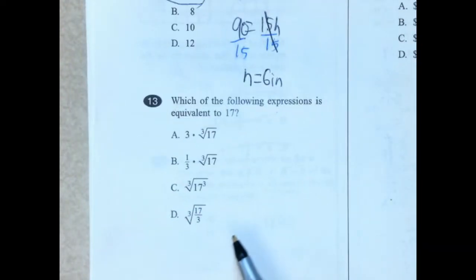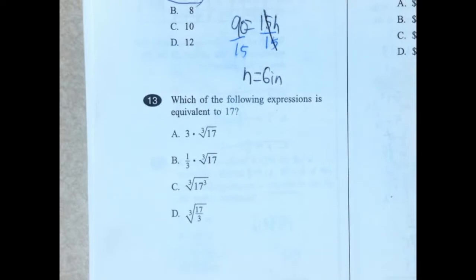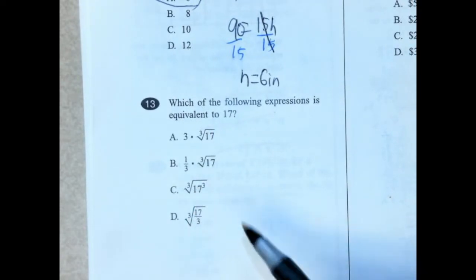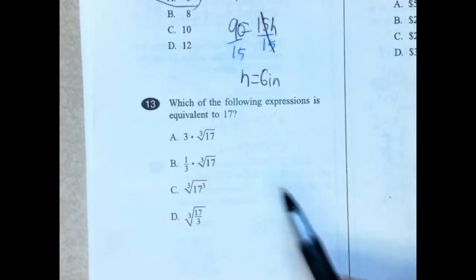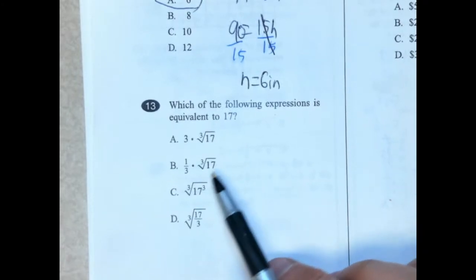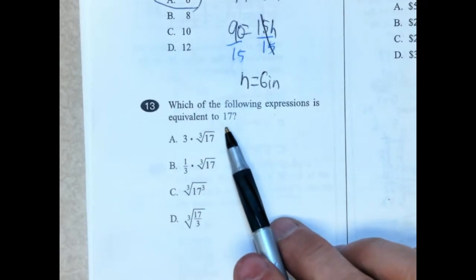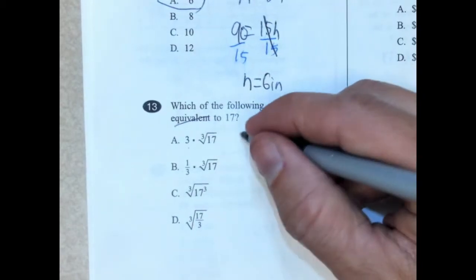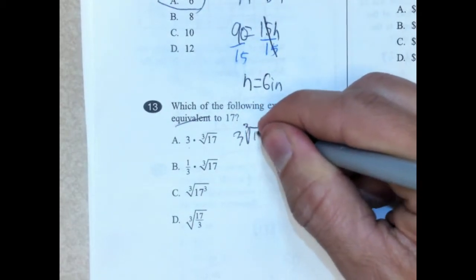Okay, number 13. Which of the following expressions is equivalent to 17? So let's think about this. We have some cube roots here. A cube root is a number you multiply by itself, and there's 3 of them, then it becomes the number inside the radical. Just similar to a square root, only you need 3 of them rather than 2 of them. So which of these equals 17? It's equivalent, right? So 3 times this does not equal 17. This would simply be 3 cube root 17.